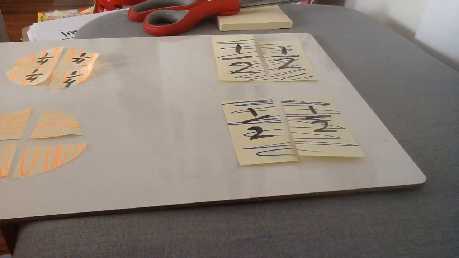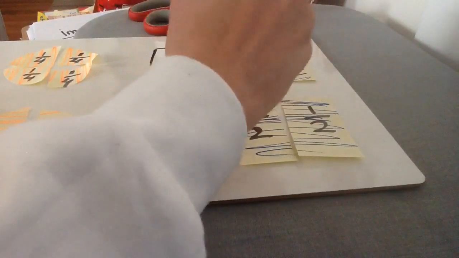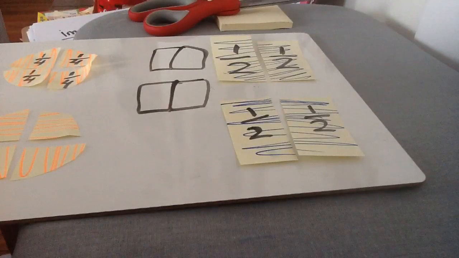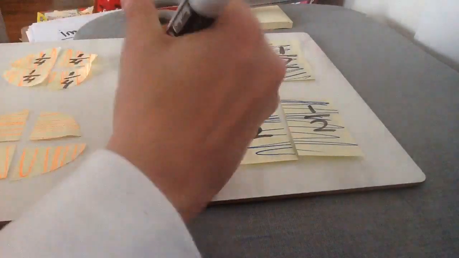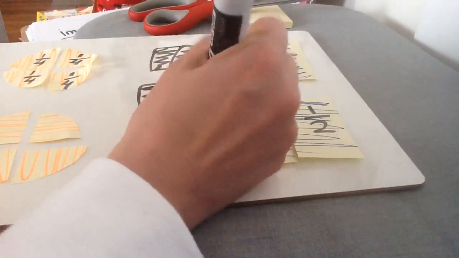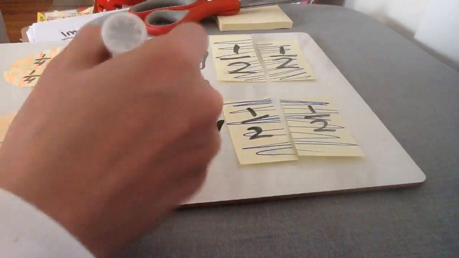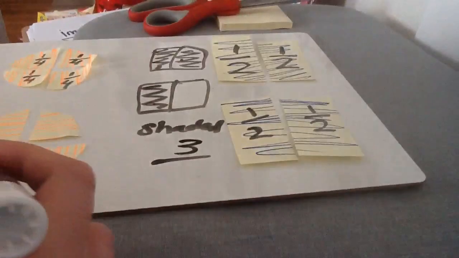Now, this is where some of us have been getting tricked. When I look at a model like this, it would look something like this: 2 squares broken into 2 parts each. And then I could even shade my model and maybe ask you to name the shaded fraction. If I ask you to name the shaded fraction, I want you to think about your numerator first. We know shaded means colored or darkened. So we see that there are 1, 2, 3 shaded parts.